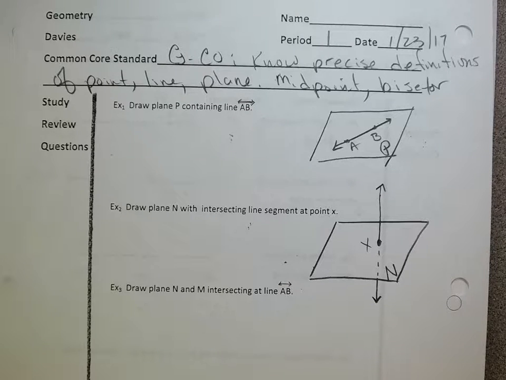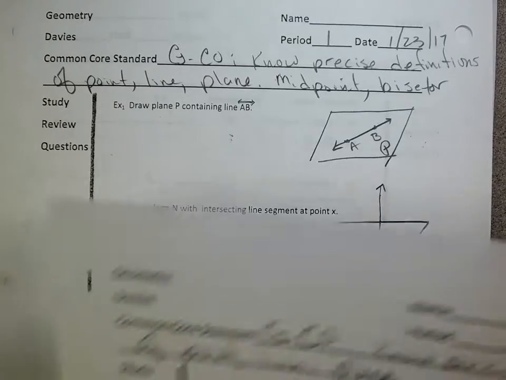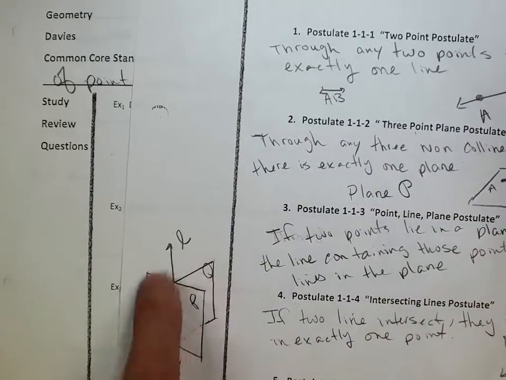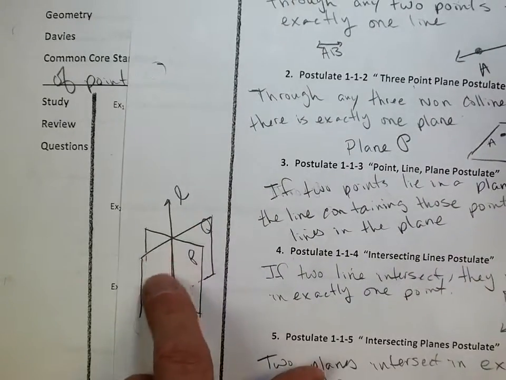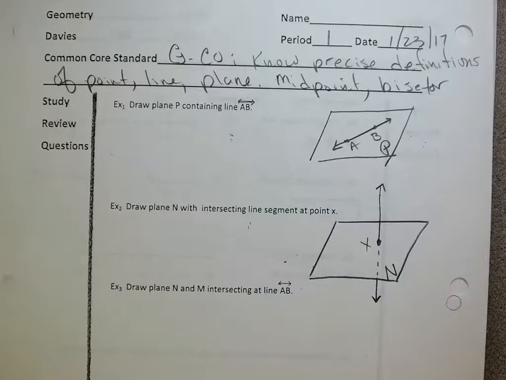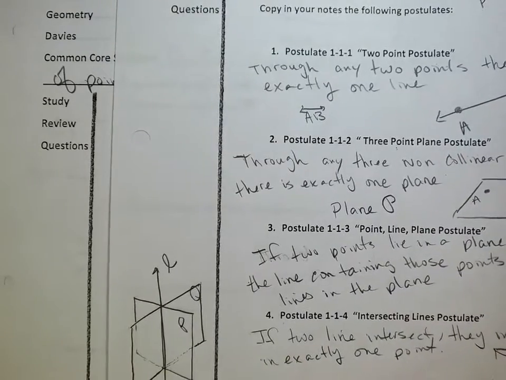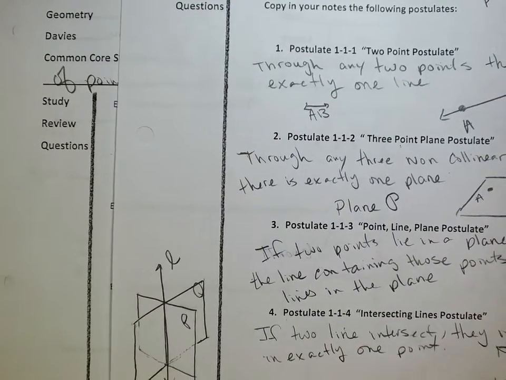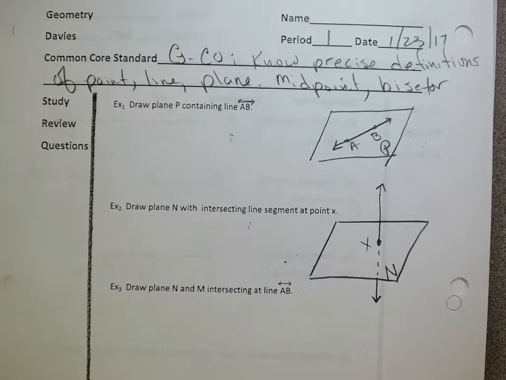Okay, example 3. I think example 3's got to be this one here. See if we can draw it again, okay? Okay, draw plane N and M intersecting line AB. See if you can do that, okay? See if you can draw that picture. And if you have a tough time, don't worry about it. That's why we practice. We're just learning how to do it.